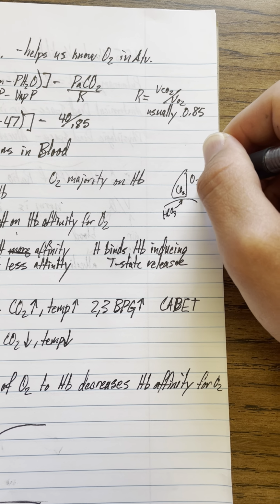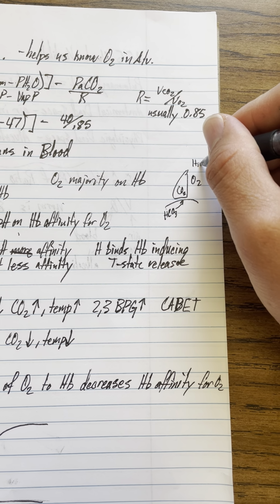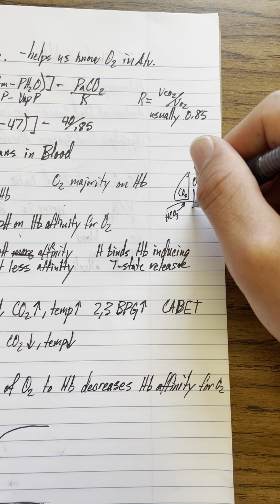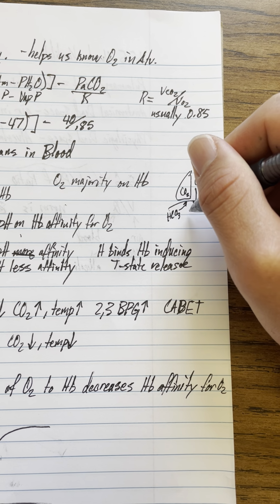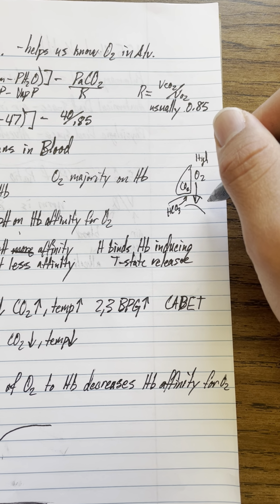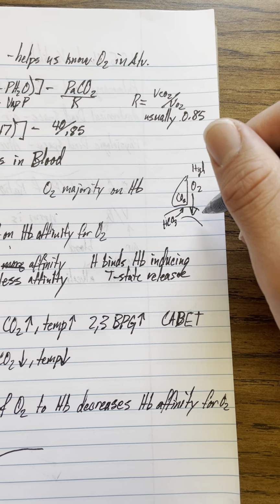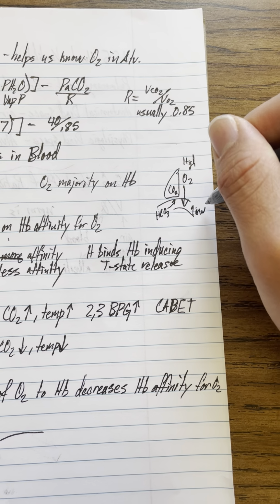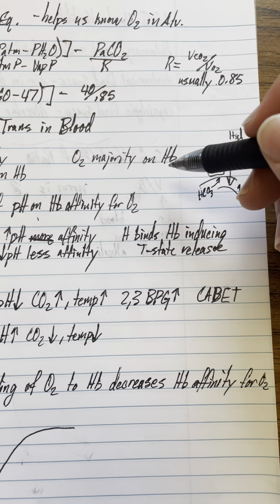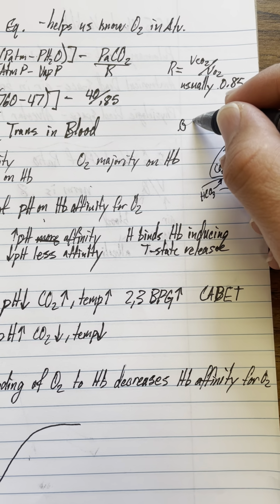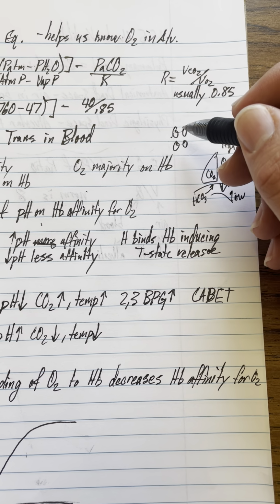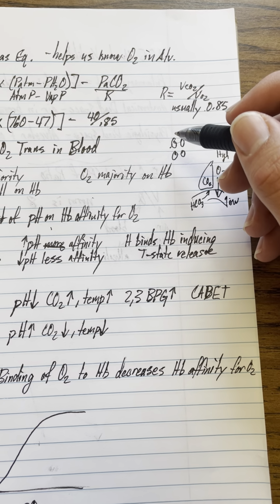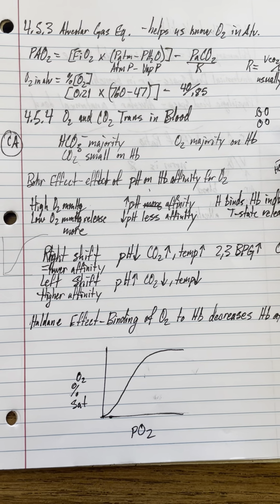O2, on the other hand, is going to have a high pressure outside, and it's going to want to flow into our arteries or arterioles, because we have a high pressure in here and a low pressure in here. And what's going to transport that? Hemoglobin has 4 subunits, and that will bind to oxygen and transfer it throughout the blood.